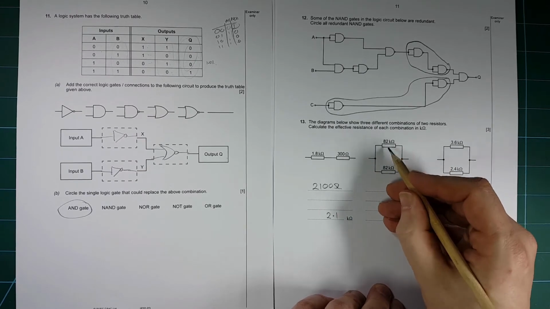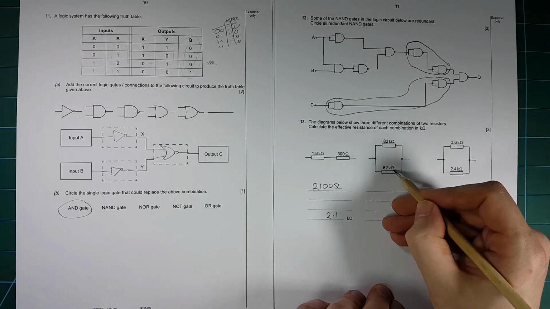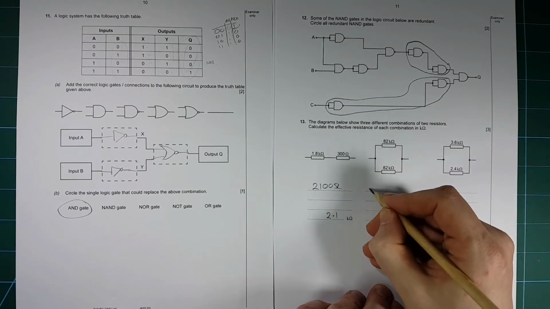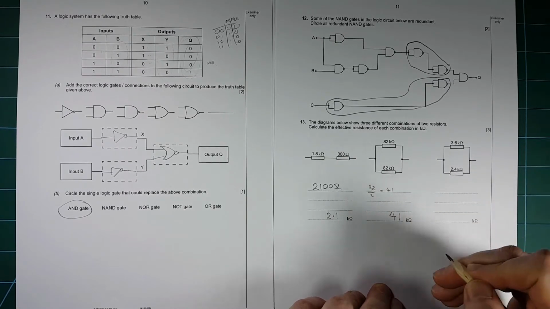This one here, there's a shortcut to this one. If you've got two resistors which are the same, if they're in parallel, you can just take the resistor and divide by the number that there are. So it's 82 divided by 2, which is equal to 41 kilo ohms. So that's going to be 41.